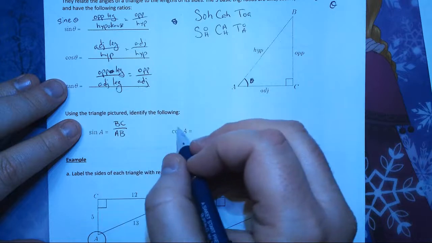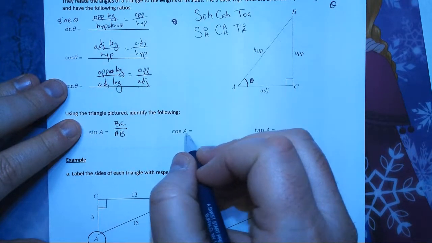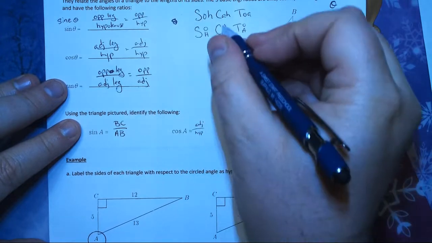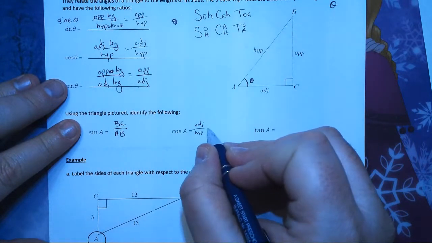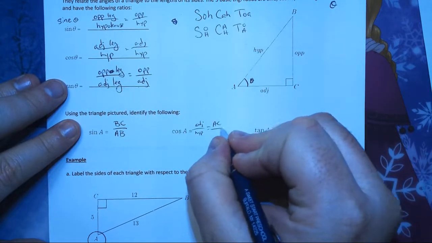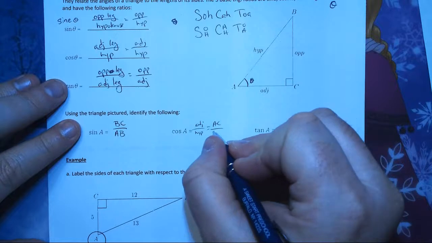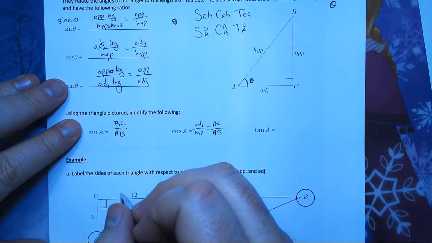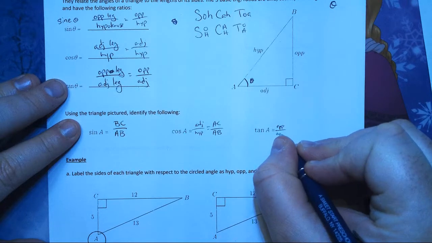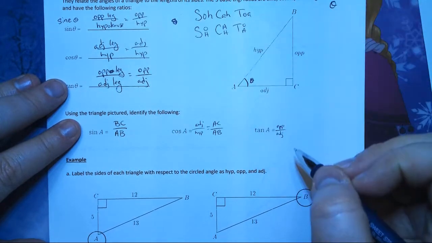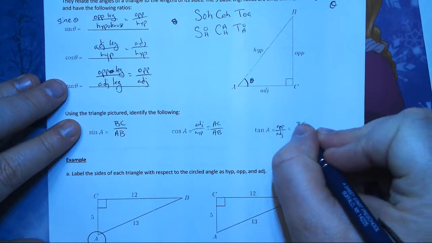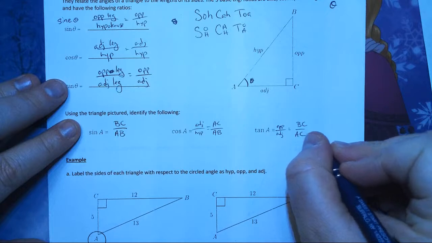Here's what I normally write when I get to a question. Cosine of A, adjacent over hypotenuse, right? CAH. Now I fill in. The adjacent side is attached, so that's AC, over the hypotenuse, which we know is AB, and we're done. Tangent is TOA, so it's opposite over adjacent. The opposite of A is BC, the adjacent is AC. And that's it.